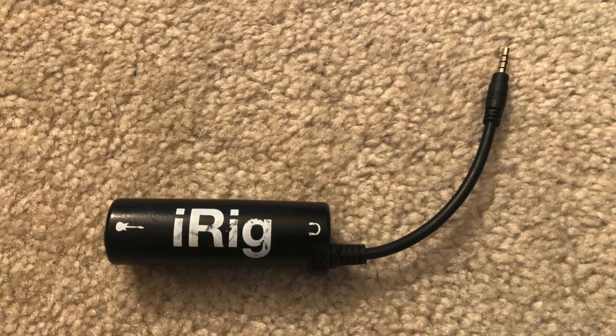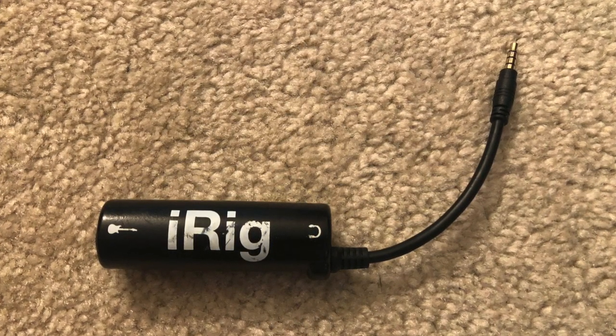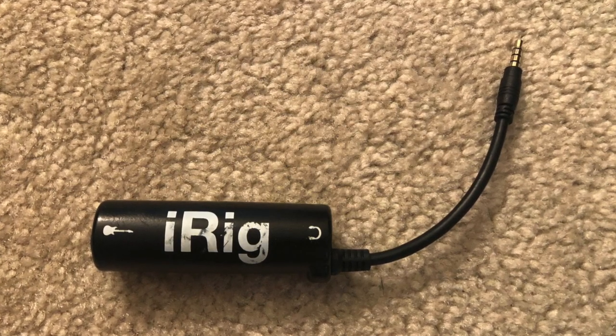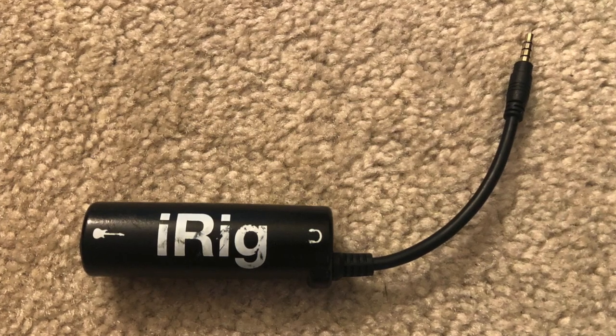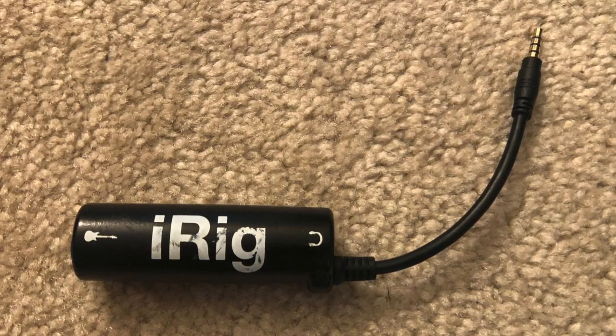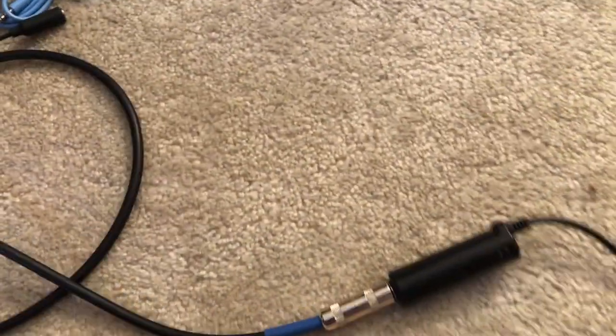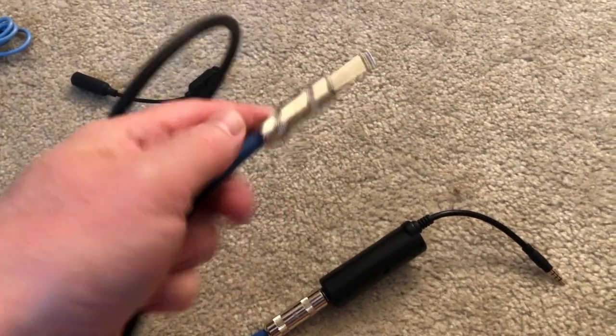What the iRig is used for is for guitarists, electric guitarists in particular, where they can plug the 1/4-inch standard audio plug into their guitar and play it, but then the cable runs out and plugs into their iPhone, and they can actually record what they're playing to capture it. So that's what I went with. It seemed like it would work, and sure enough, it worked really well.